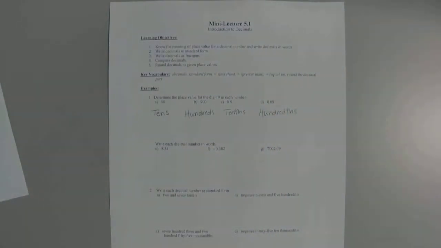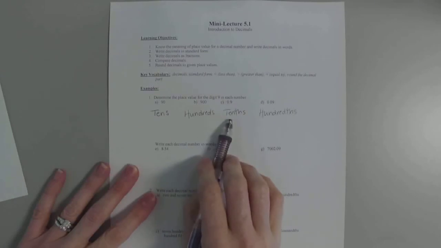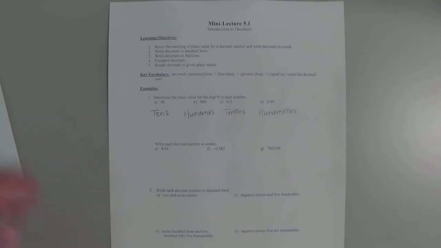How I kind of remember is just think of how many zeros there are in 10. There's only 1 zero in 10, so we're only 1 place past the decimal point, so that's a tenth, right? How many zeros in hundredths? 2, so we're 2 places past the decimal, just something kind of cheesy like that.